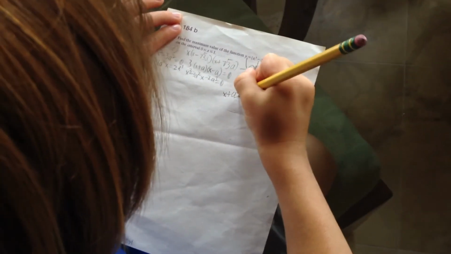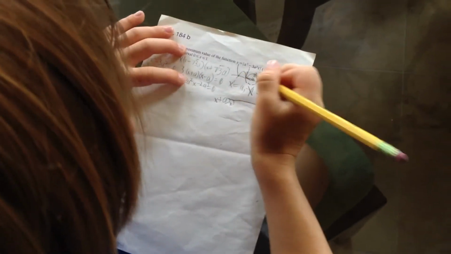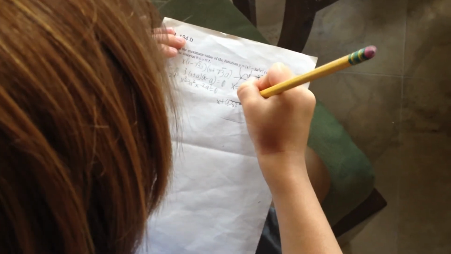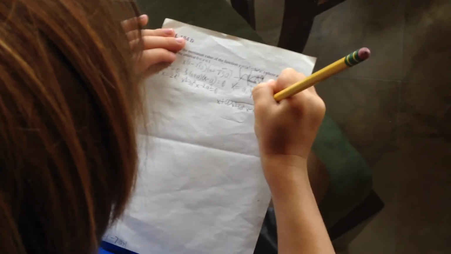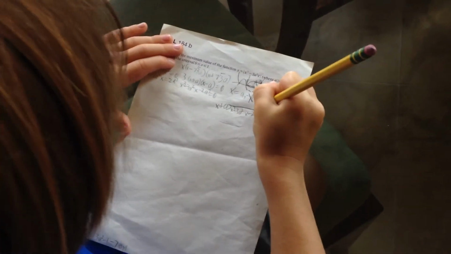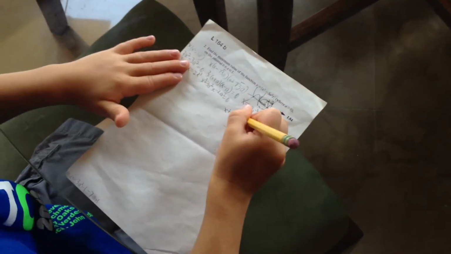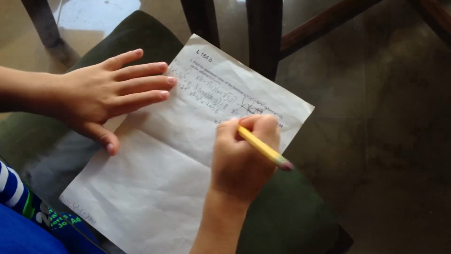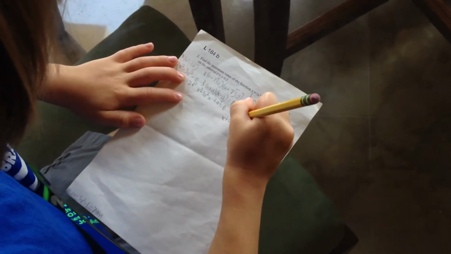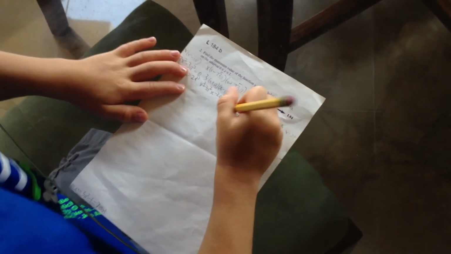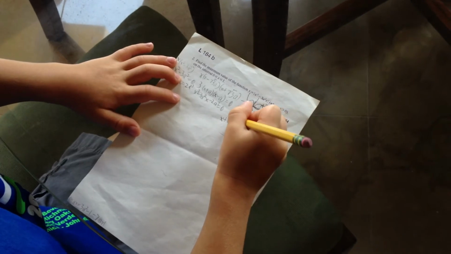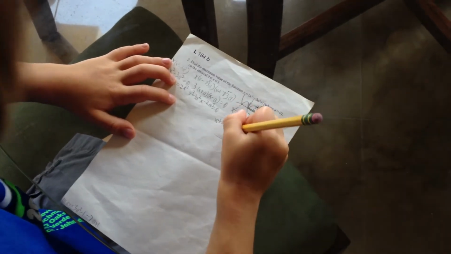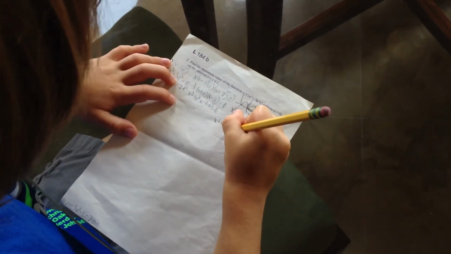and x cubed minus 3a squared x minus 2a cubed. Okay. So now x cubed divided by x is x squared, so right on top x squared. x squared times a is ax squared.